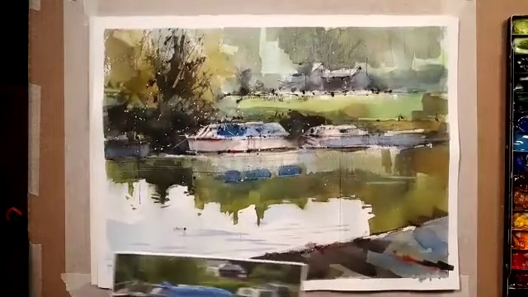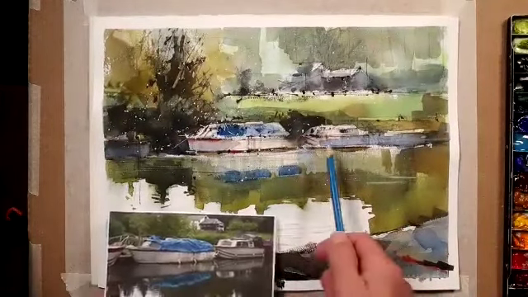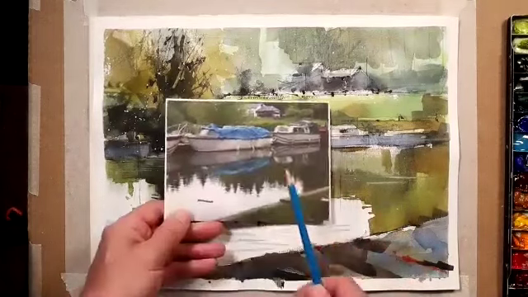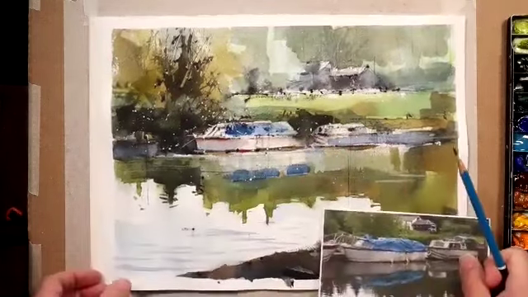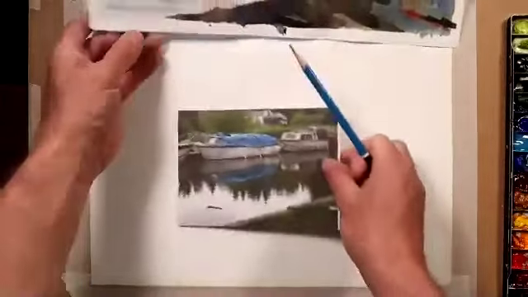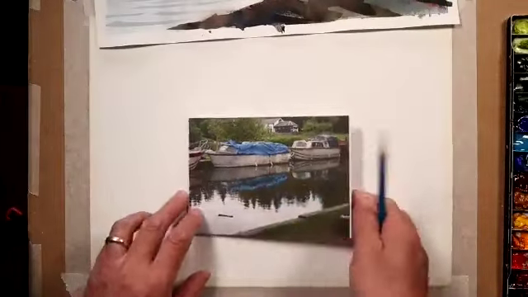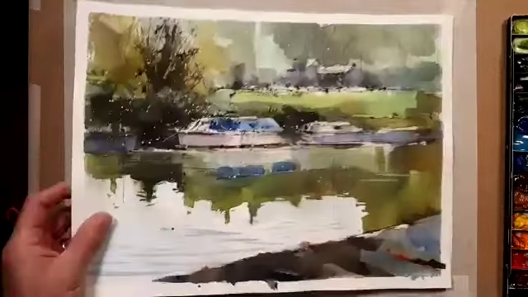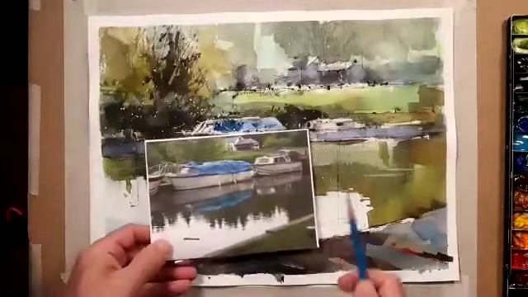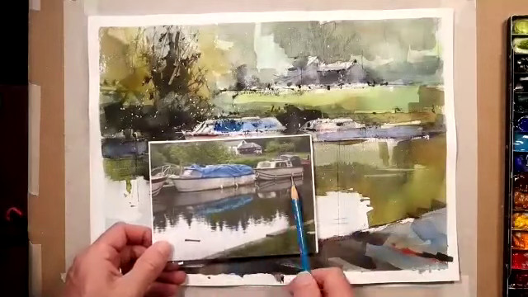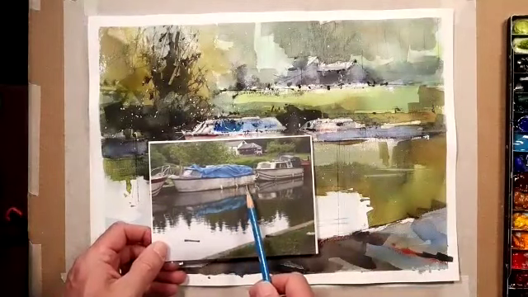And look at how much smaller the boats are in my scene compared to what's actually in the photo, okay? I have to move that out the way, otherwise it'll all get a bit messy. I don't really see the necessity to make the boats here so big.